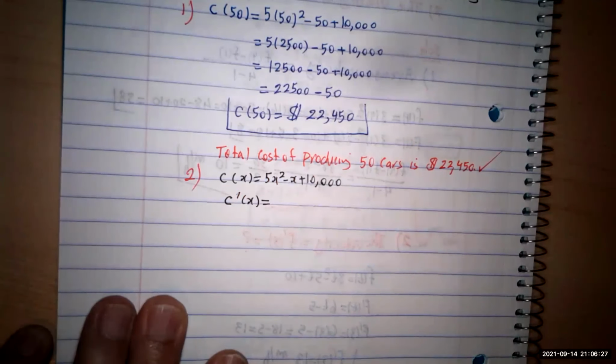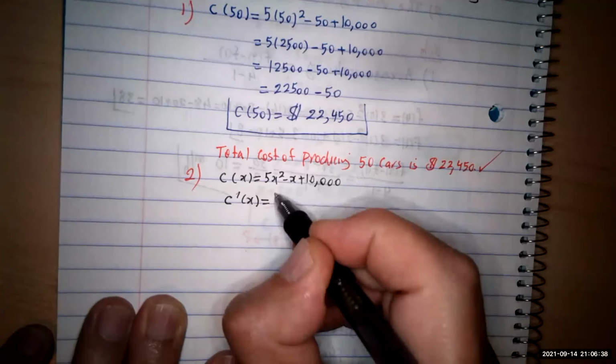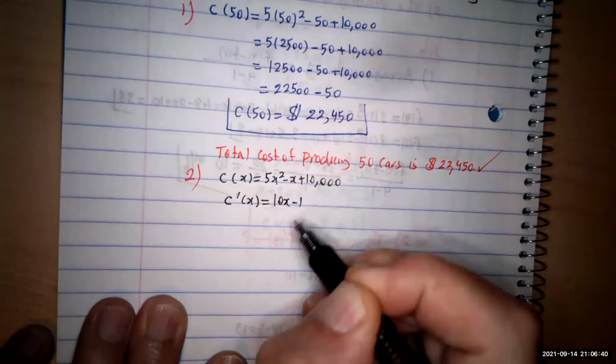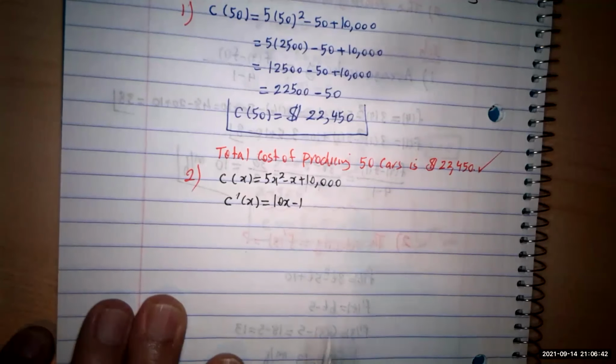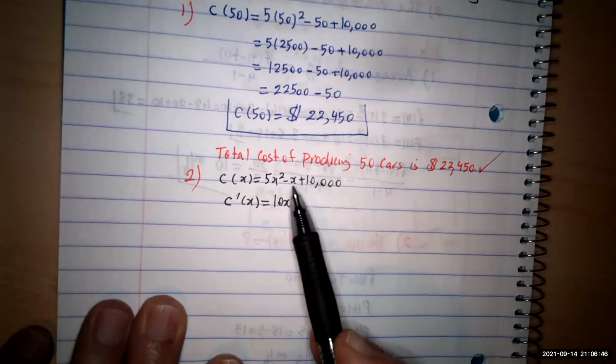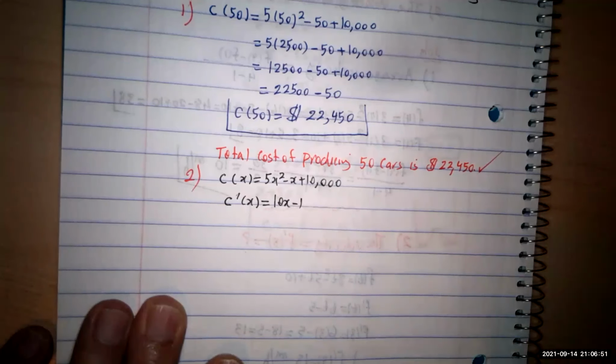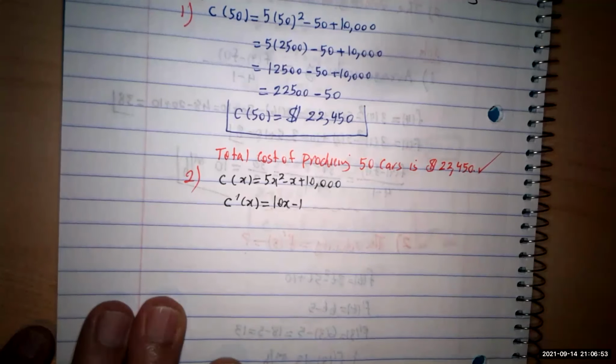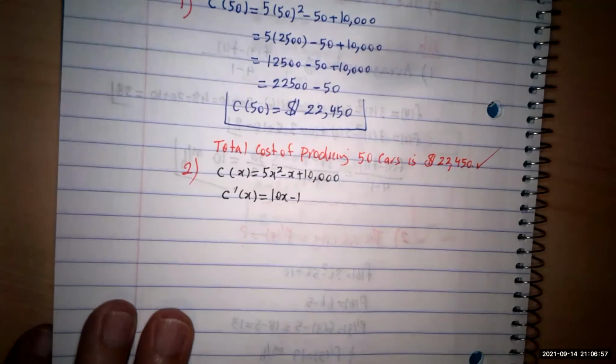Is it 10x minus 1? Yes, you are right. Very good. 10x, because exponent times coefficient, 2 times 5 is 10, and the power drops by 1. Minus 1 times negative 1 would be negative 1, because the power of x was 1. And the derivative of 10,000 is 0. That's going to be C prime.